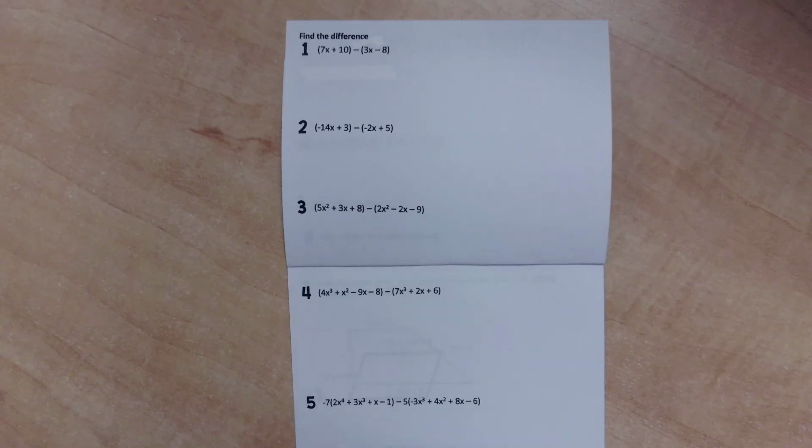Welcome back to part 2, where we're going to find the difference. As you know, sum means addition, difference means subtraction. So we're going to be doing a little bit of subtracting here instead of adding. So first things first, 7x plus 10 minus 3x minus 8.